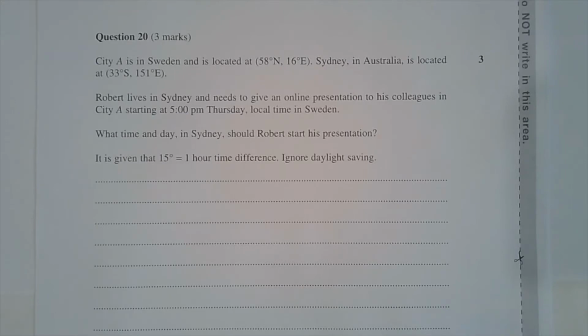What time and day in Sydney should Robert start his presentation? It is given that 15 degrees equals 1 hour time difference. Ignore daylight saving.